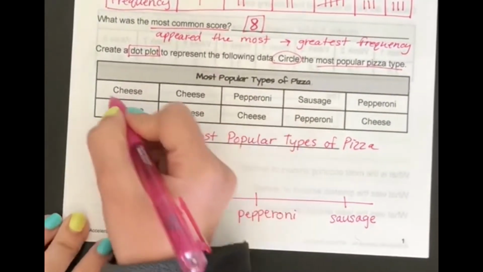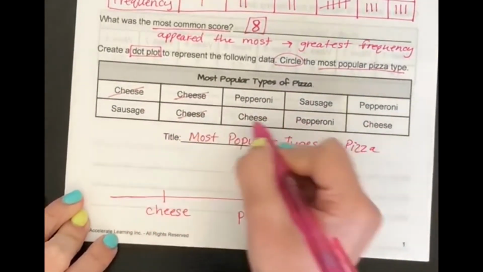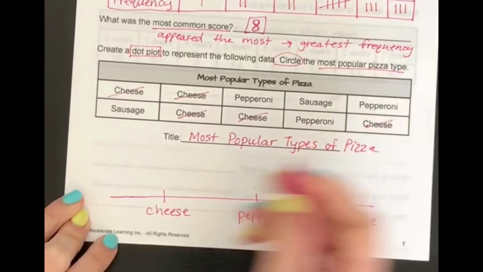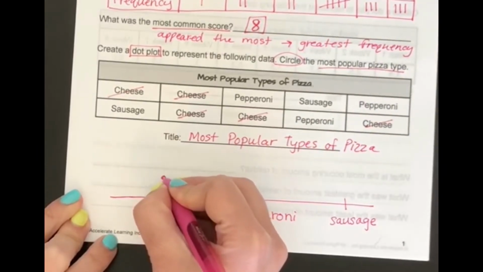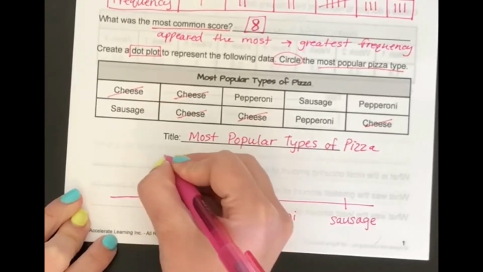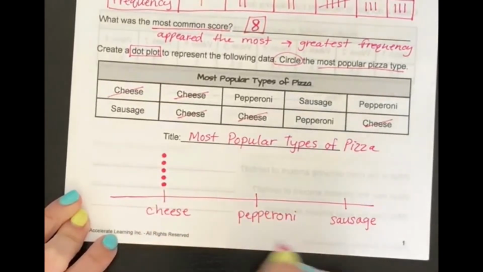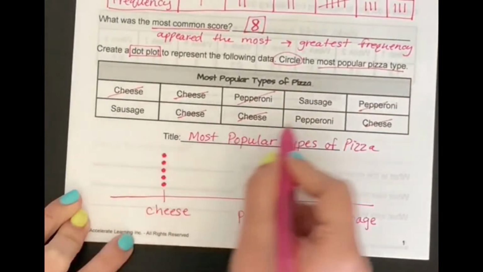So for cheese, I've got 1, 2, 3, 4, 5. So I'm going to put 5 dots above cheese. 1, 2, 3, 4, 5. Now I'm going to count pepperoni. 1, 2, 3.